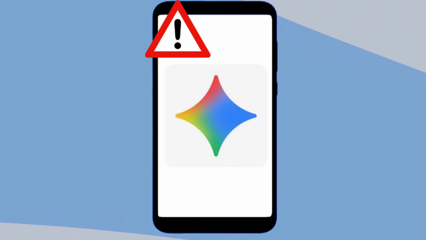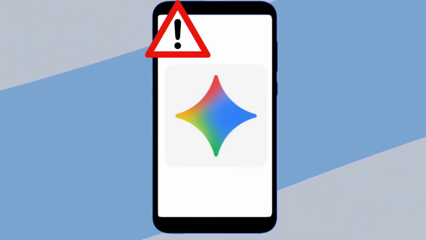In this video, we are going to resolve Google Gemini not working and opening on Android. If you are facing the same problem, then this video will surely help you. So let's start the video.